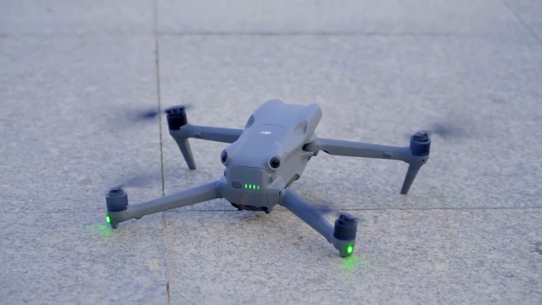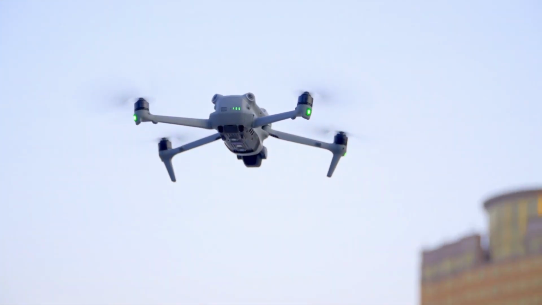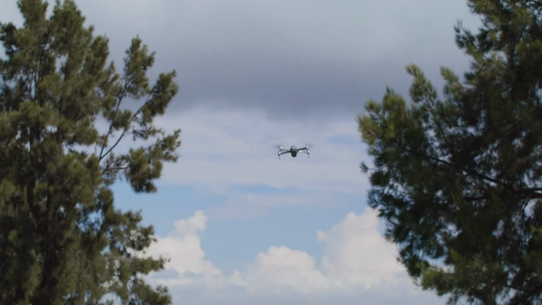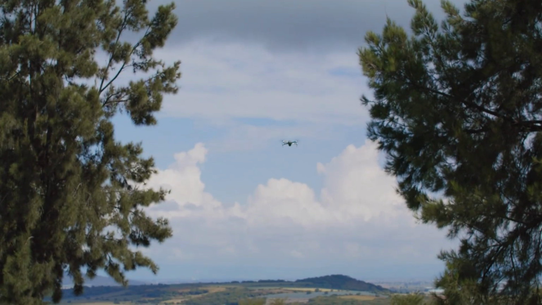Now, when would you use a quadcopter? Aerial photography, FPV racing, indoor inspection, real estate videography, any close-range work that requires agility and precision. This is the workhorse of the drone world.